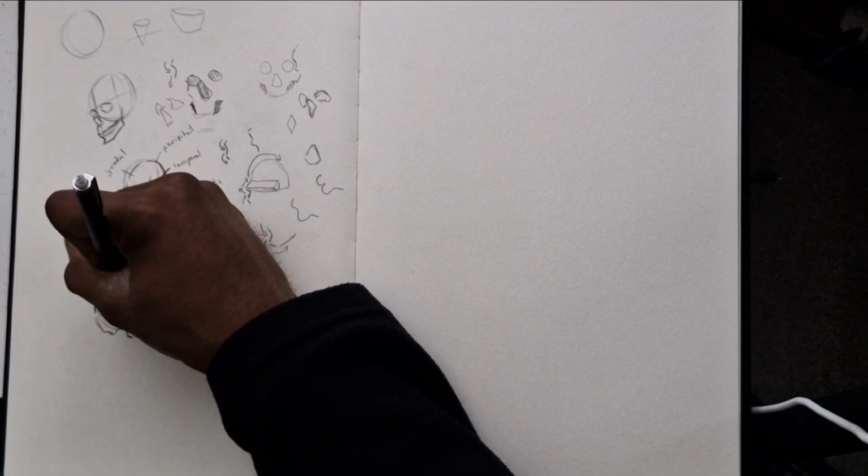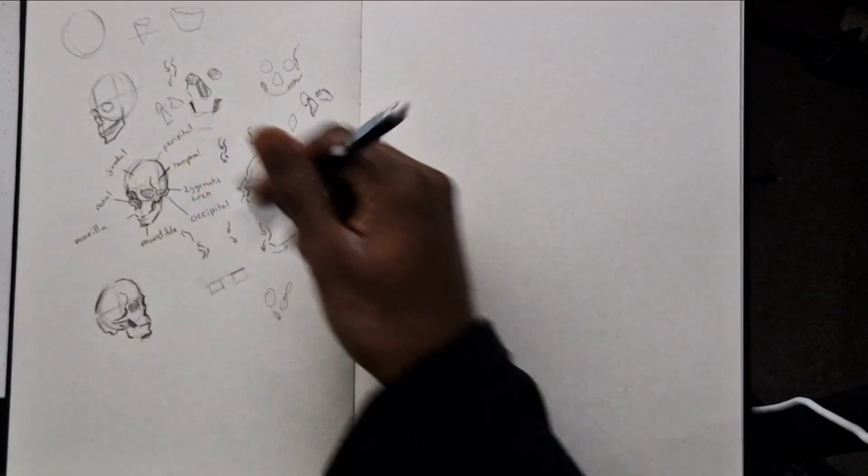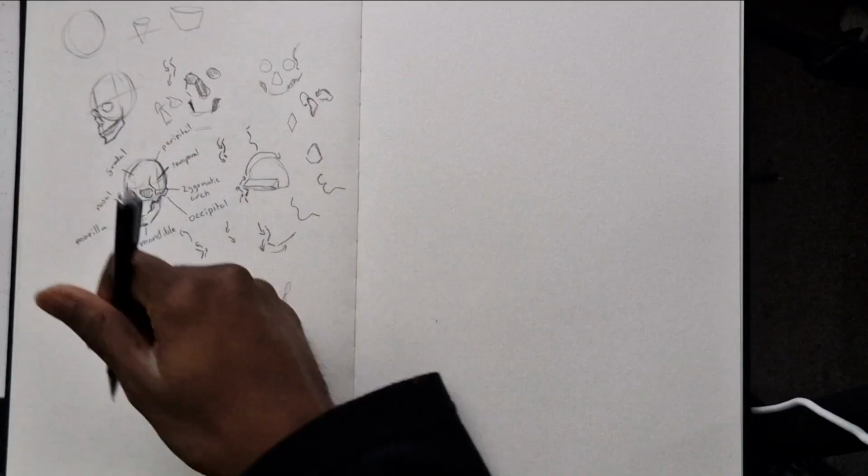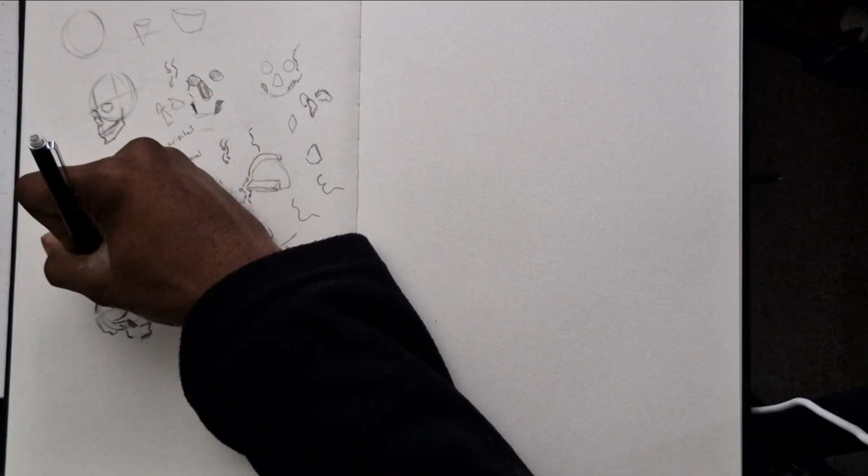And we can label what those parts are. Frontal, this area here.